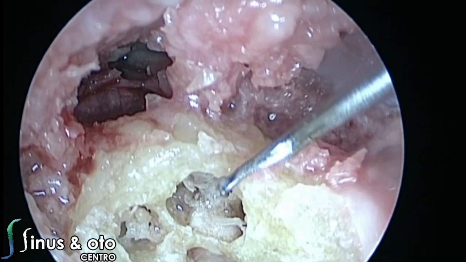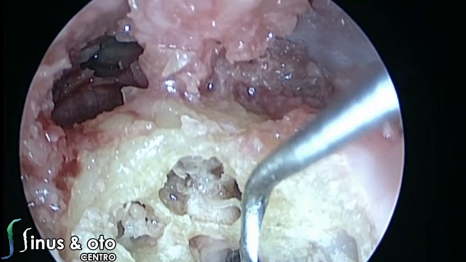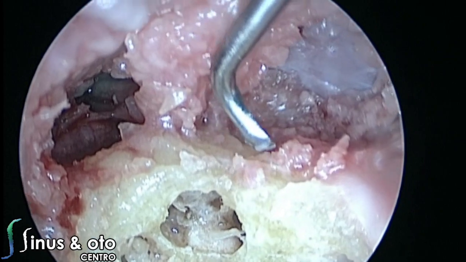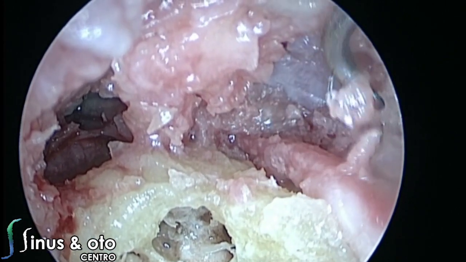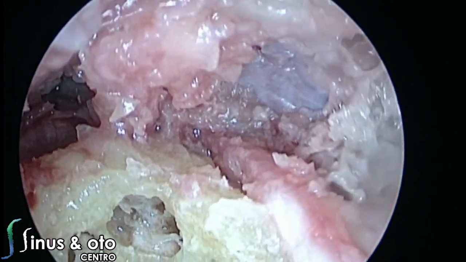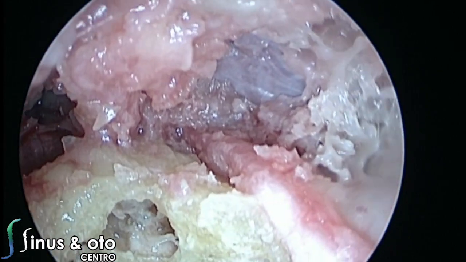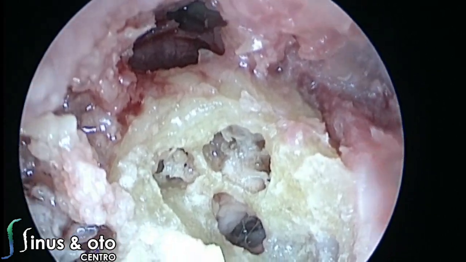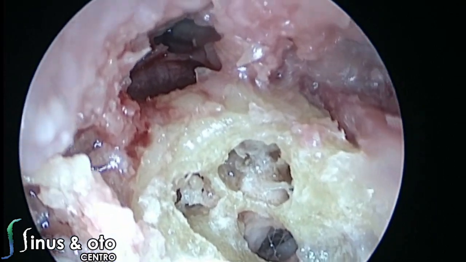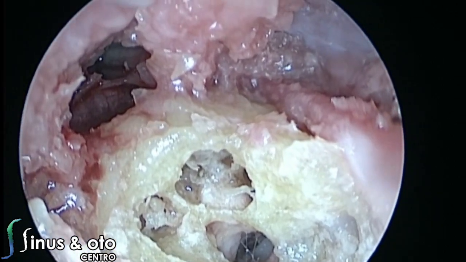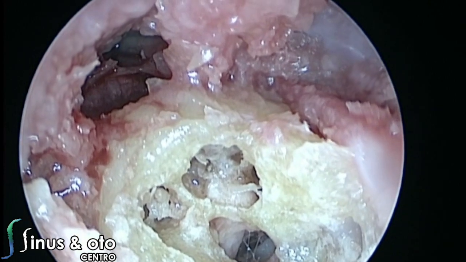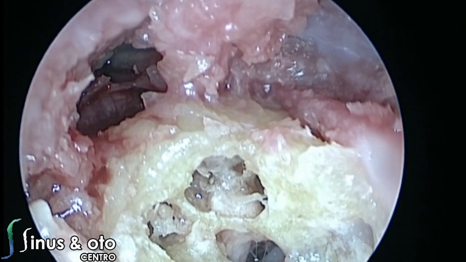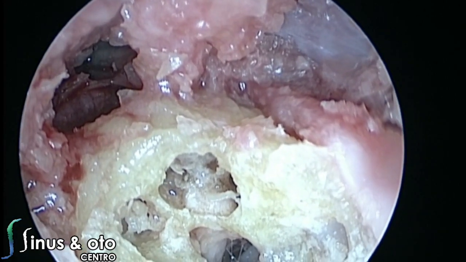So you have this most superior part of the cochlear nerve, facial nerve, and vestibular nerves over there. Facial nerve going to the geniculate ganglion. This is the tympanic segment of the facial nerve. The middle fossa dura is there. The tegmen is there on the right side. The hypotympanic cells are there. The jugular bulb is going to be over there also. We didn't expose the jugular bulb in this case, but it's a very important way to understand anatomy.